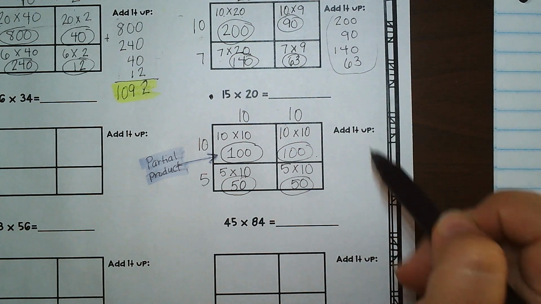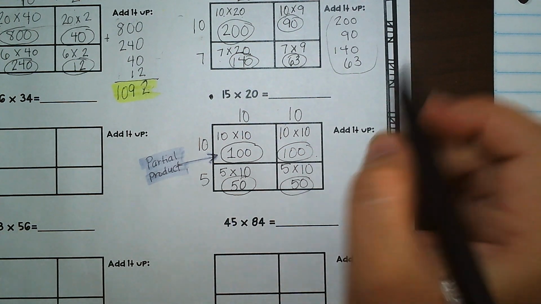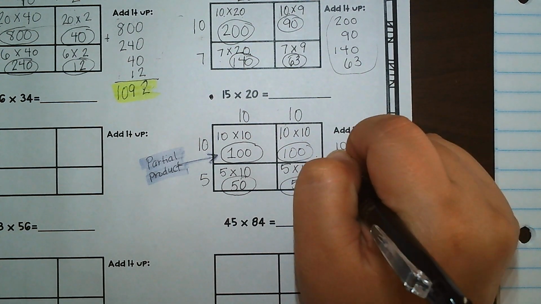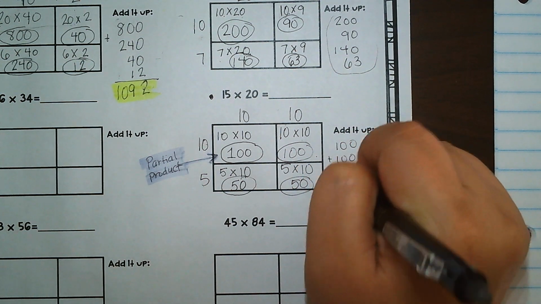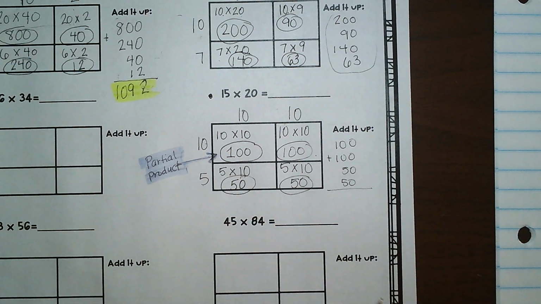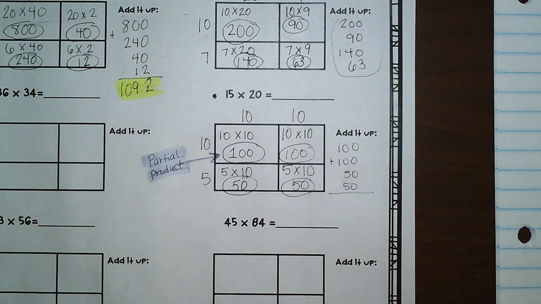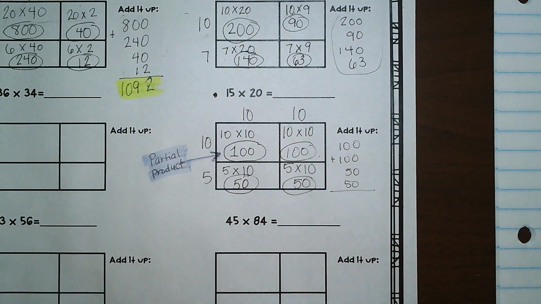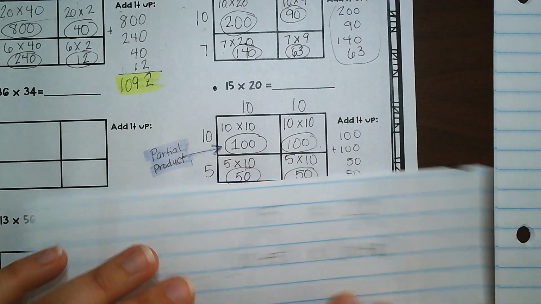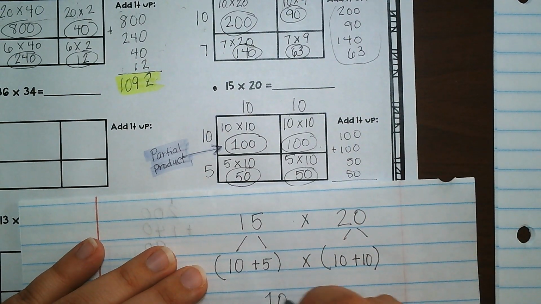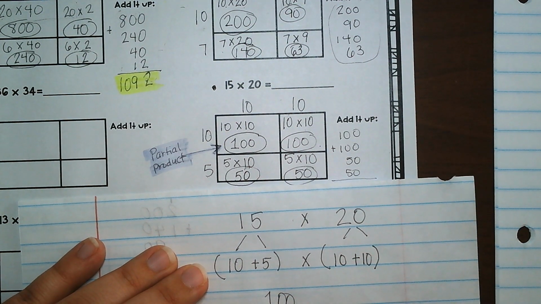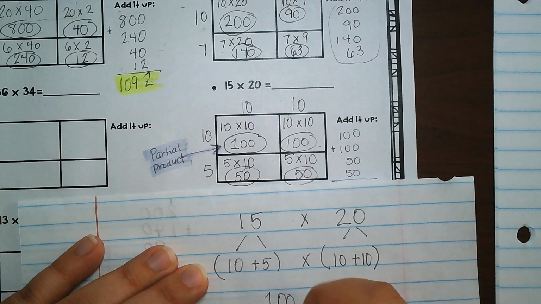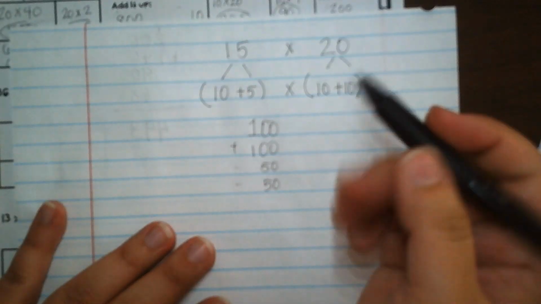On the side, you're going to write up what your partial products are. So I have 100 plus 100 plus 50 plus 50. Some of us feel comfortable adding here. Some of us need this on the side. So we're going to add 100 plus 100 plus 50 plus 50. And I'm sorry, I don't know why I added those extra pluses. Unnecessary, Letty.